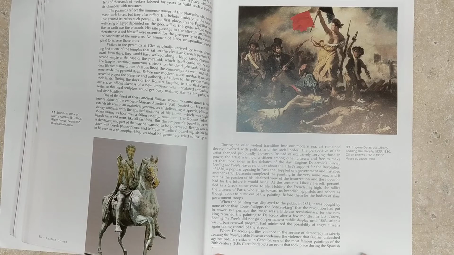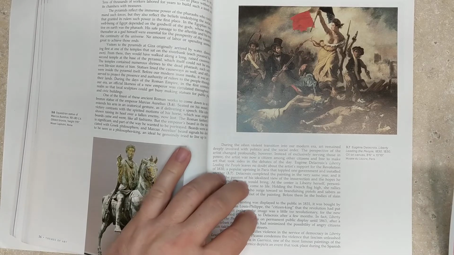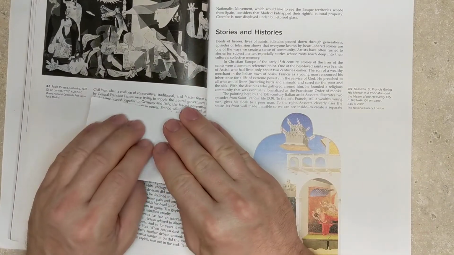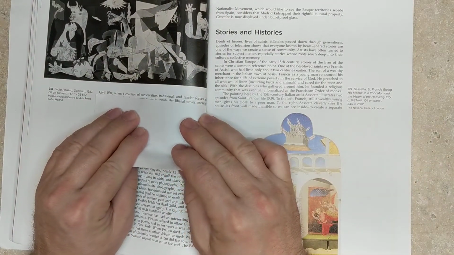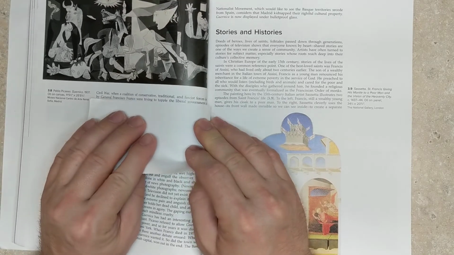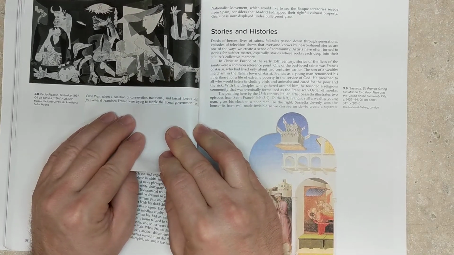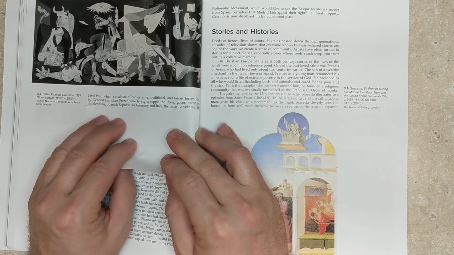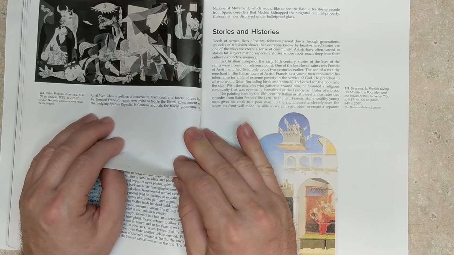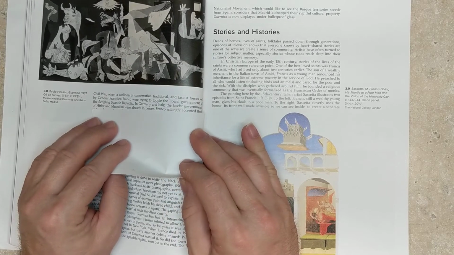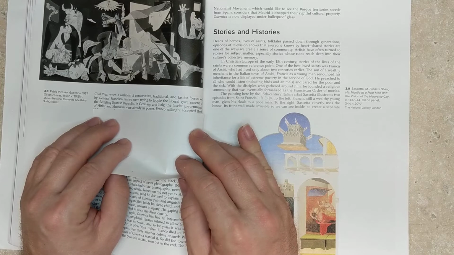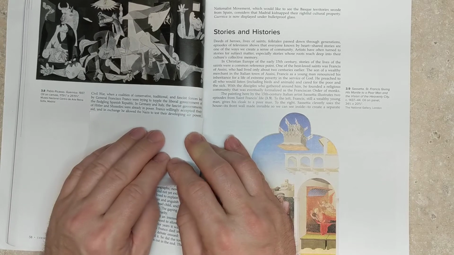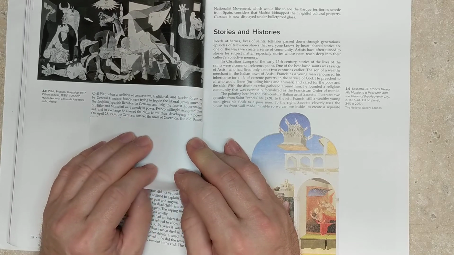One of the most famous paintings of the 20th century, Guernica, depicts an event that took place during the Spanish Civil War, when a coalition of conservative, traditional, and fascist forces led by General Francisco Franco were trying to topple the liberal government of the fledgling Spanish Republic. In Germany and Italy, the fascist governments of Hitler and Mussolini were already in power. Franco willingly accepted their aid, and in exchange he allowed the Nazis to test their developing air power.